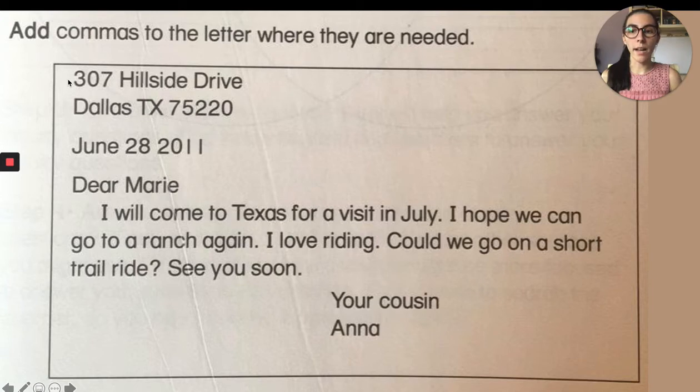307 Hillside Drive, Dallas, Texas, 75220. June 28th, 2011. Dear Marie, I will come to Texas for a visit in July. I hope we can go to a ranch again. I love riding. Could we go on a short trail ride? See you soon. Your cousin, Anna. Okay, so here's what I want you to do. Pause this video if you need to and figure out where those 4 commas should go.